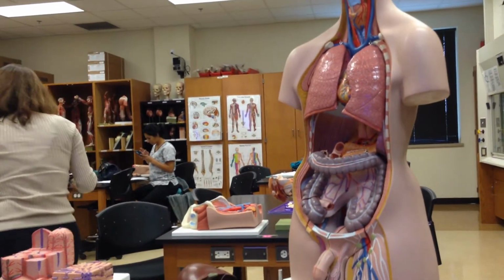And then, what else? Oh, okay. The 4 layers of the digestive tract.